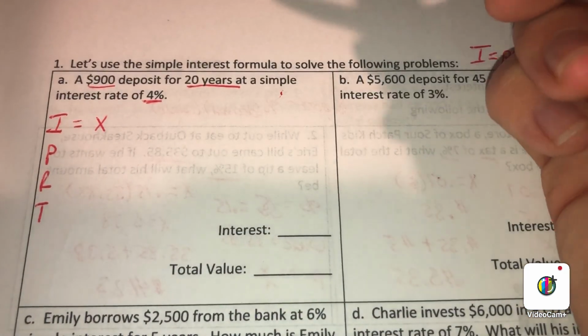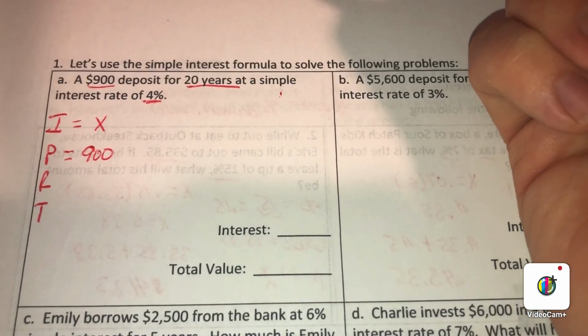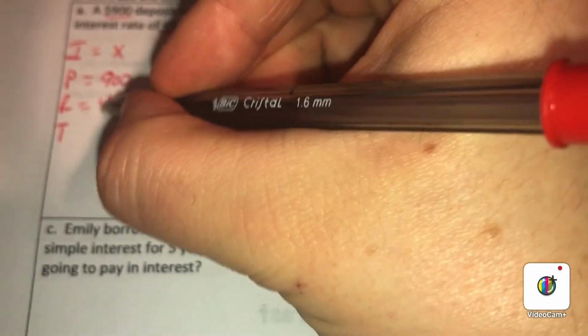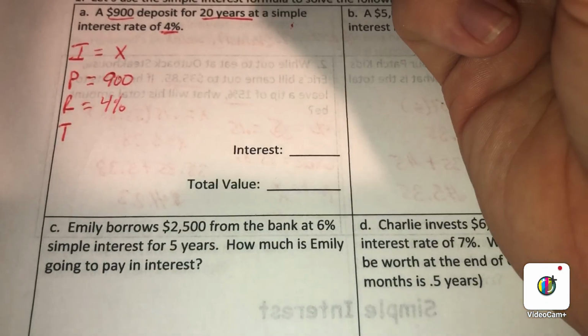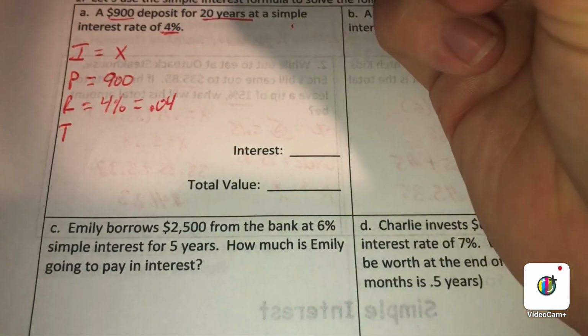So we're looking for the interest, that's our X. How much were we starting with? $900. The rate is 4%, which as a decimal is 0.04. And the time told us it was 20 years.